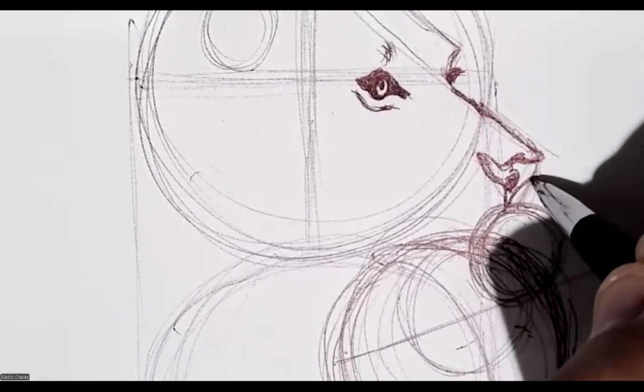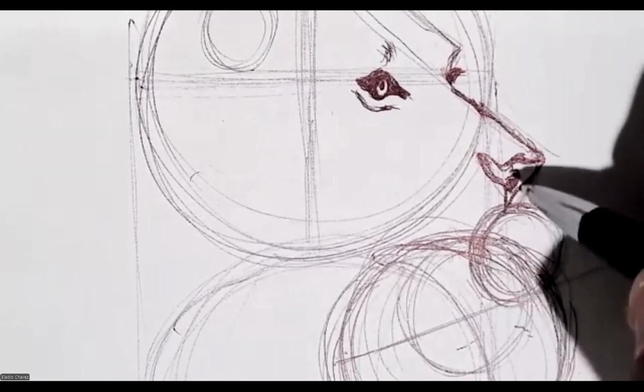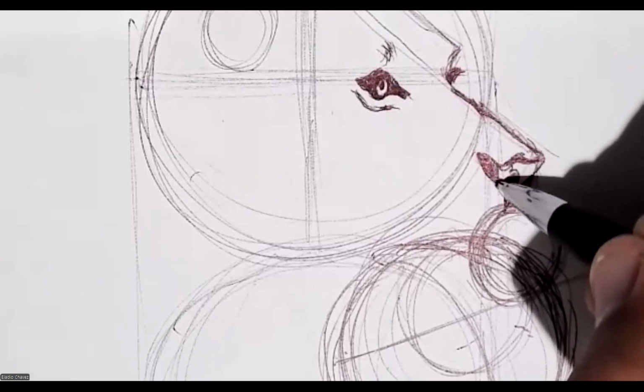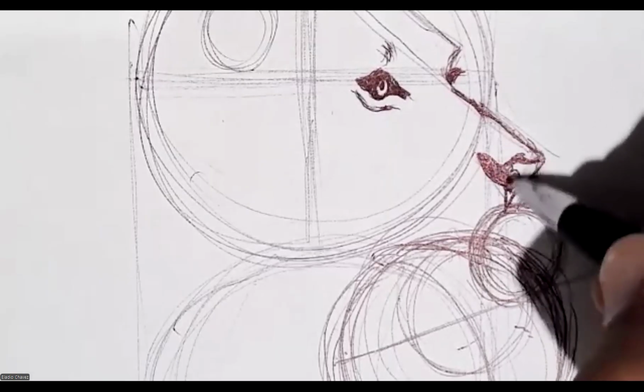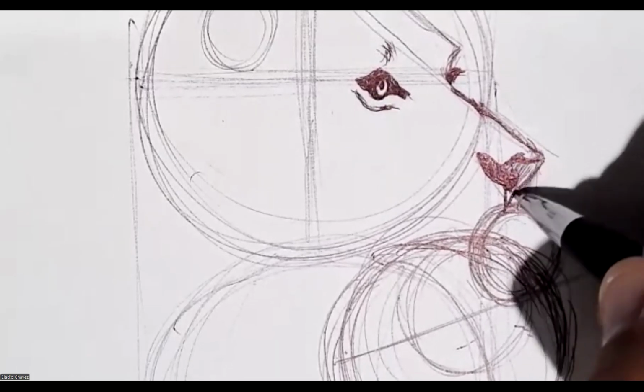Losing it a little bit. That's okay. All that detail, and then it goes dark. From the left side, it's dark all the way to the nostril, and then it starts lightening up. See, there's the nostril, and then it starts lightening up, lighter. That's shading.